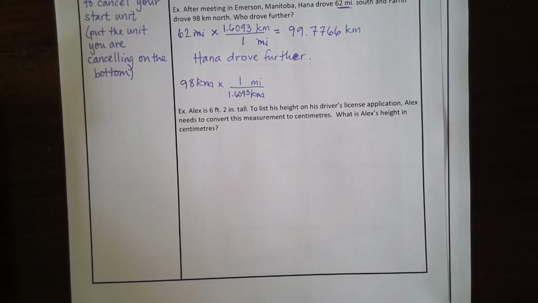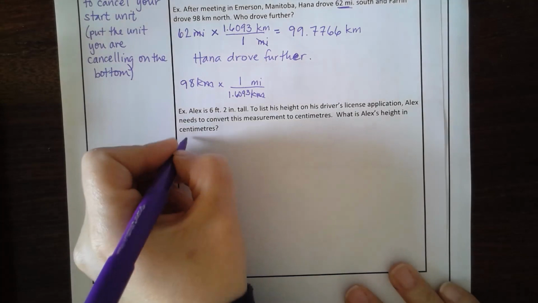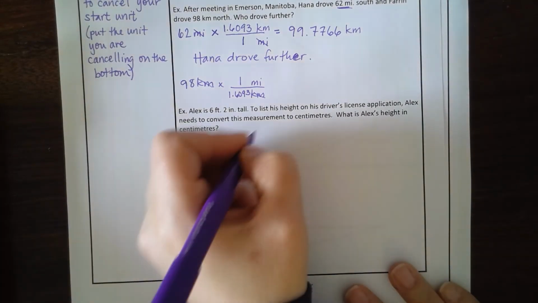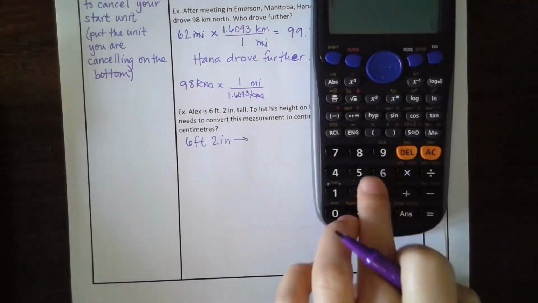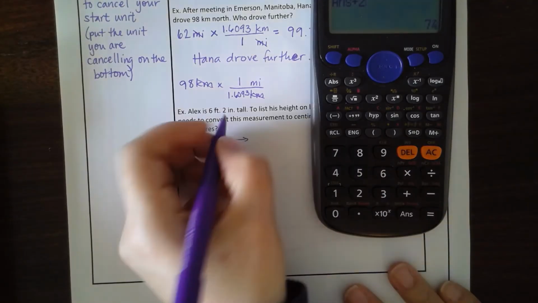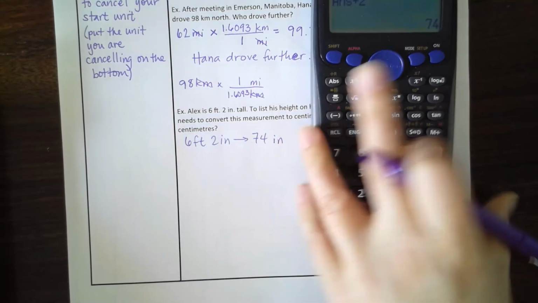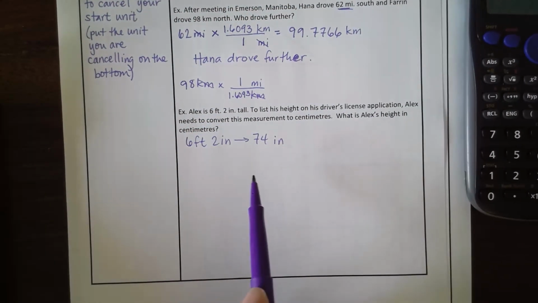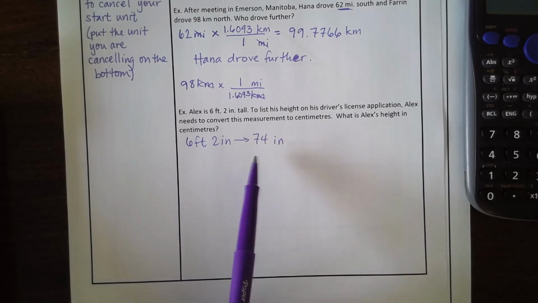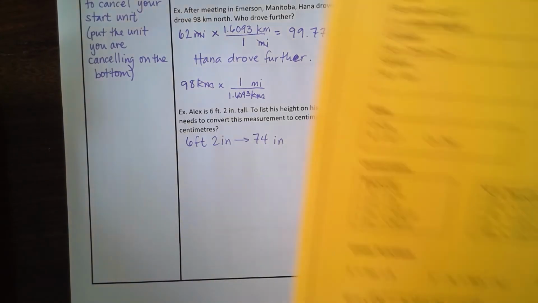Alex is 6 feet 2 inches tall, and he needs to put that height in centimeters on his driver's license. So let's turn 6 feet 2 inches into just inches first, right? 6 feet is 6 times 12 plus 2 is 74 inches. So that's a lot easier to work with if we just have our imperial measure all in one form here. So Alex is 74 inches tall.